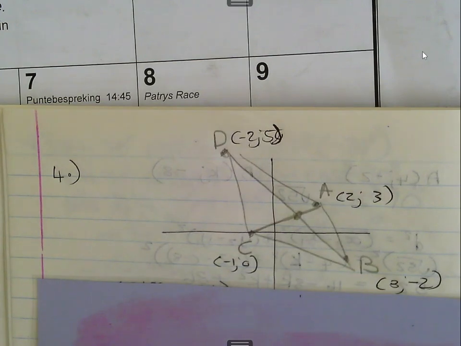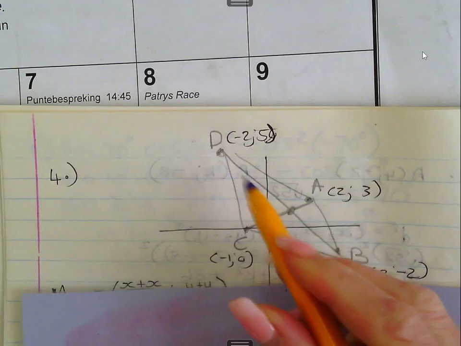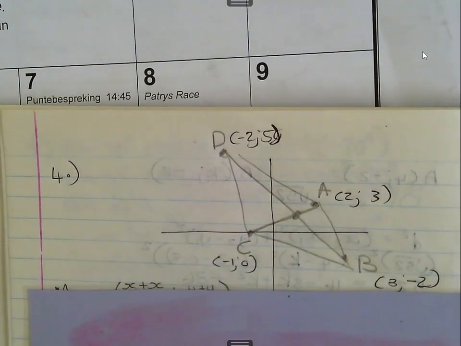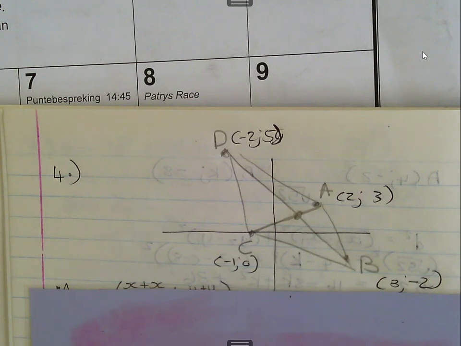Now, after you've drawn the diagram, we can all see that the diagonals will be AC and BD. Do you agree with that? Okay. While you're drawing it, I want you to think of a plan. We've got a distance formula, we've got a midpoint formula, we've got a gradient formula. Help me think of a plan that we can use to determine whether the diagonals bisect each other.